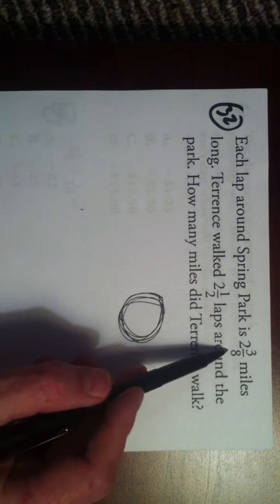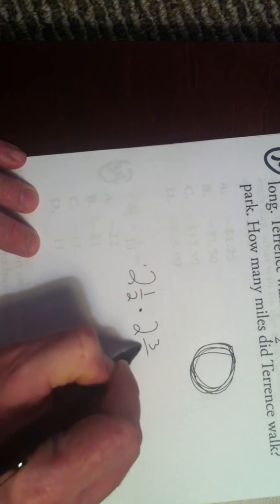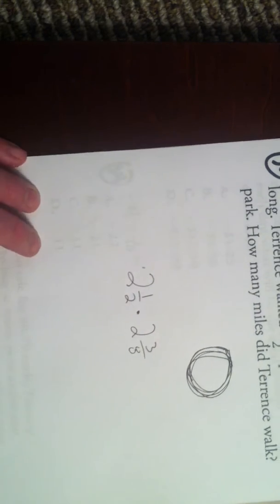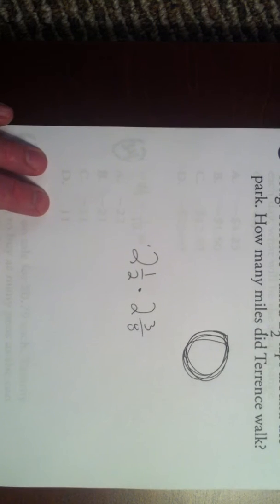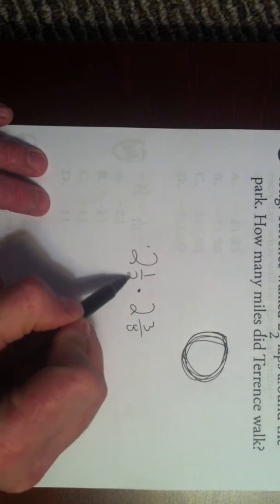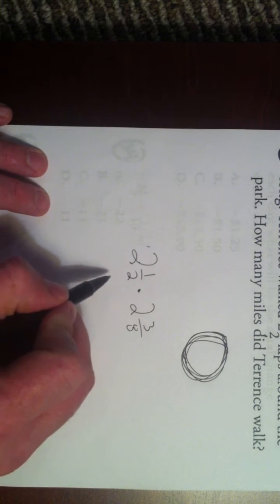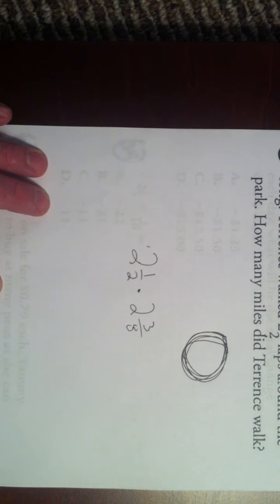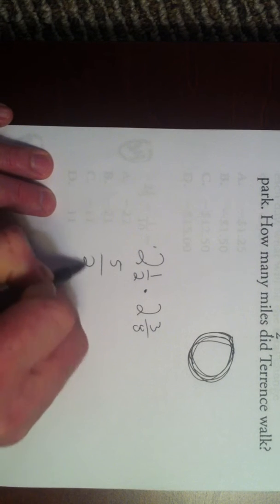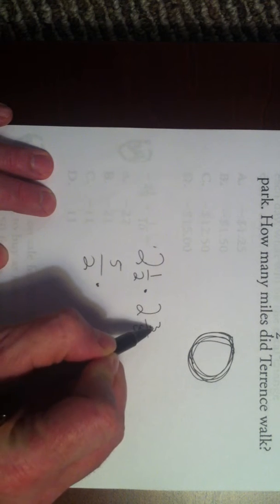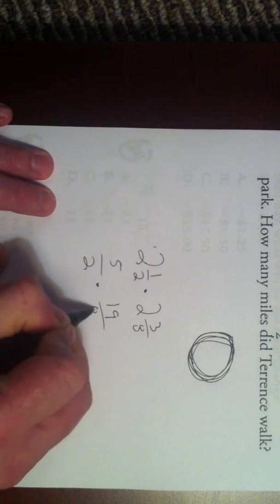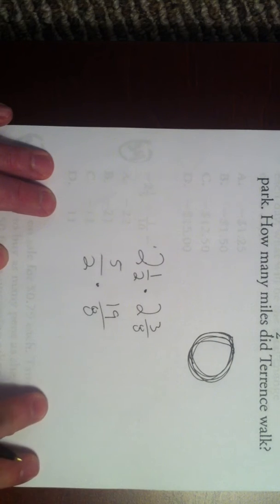Well, if each lap is this, and he walked this many laps, we just need to multiply those two, which is going to give us 2 1/2 times 2 3 over 8. Well, the easiest way for us to do this is to change this into an improper fraction and just multiply straight across. This changes from 2 times 2 plus 1 is 5 over 2. This is 16, 17, 18, 19 over 8. And we can't cross cancel here, unfortunately.